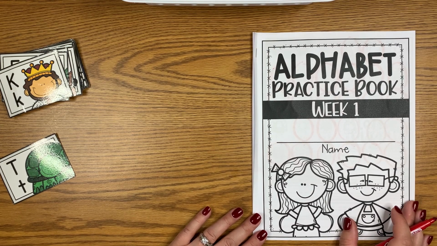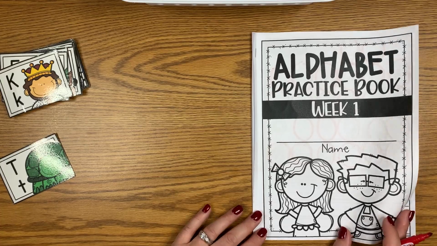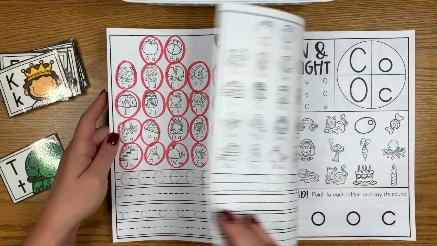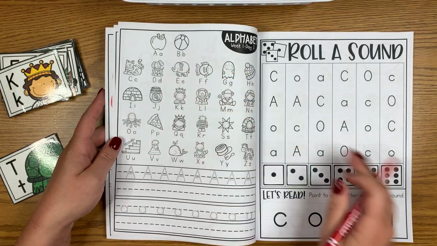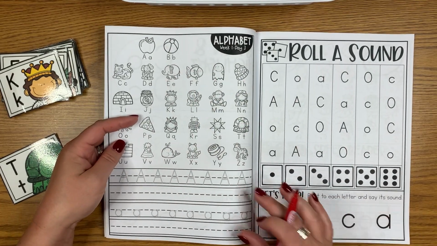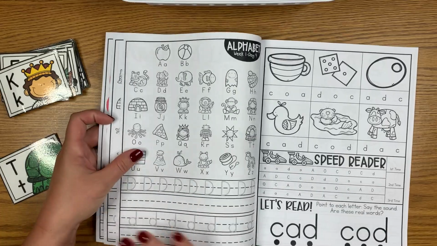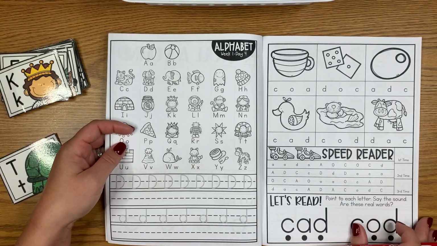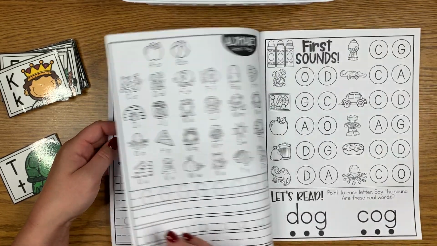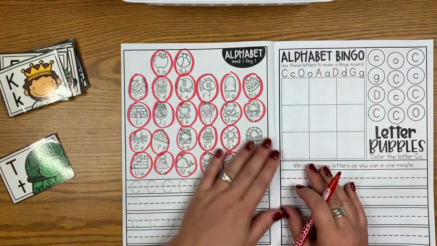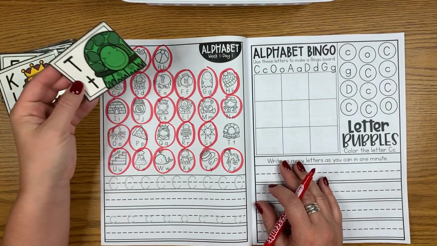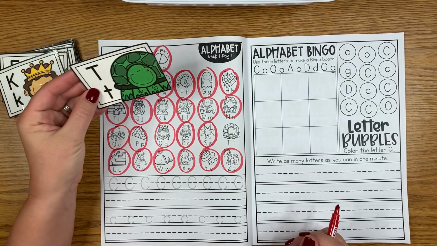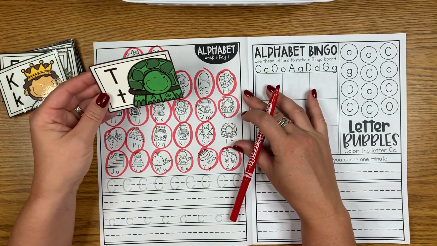I'll show you what your daily routine will look like when you're using this intervention in your classroom. Each day begins in the exact same way, with letters, pictures that correspond with the sounds, and a letter of the day that we'll be focusing on for the sound and for letter formation. I've already done some circling here, but I'll show you what you as the teacher and what your students will be doing at the beginning of the routine.